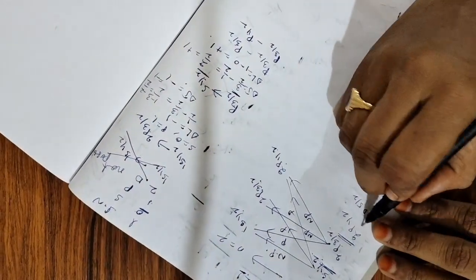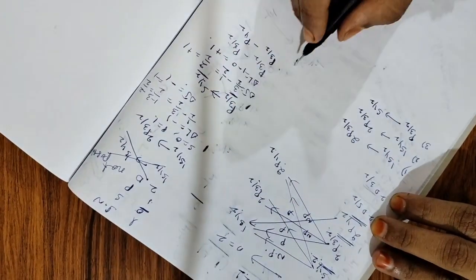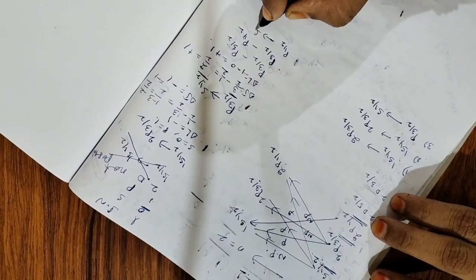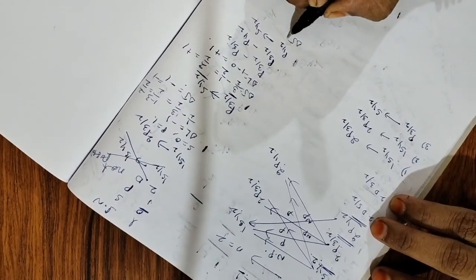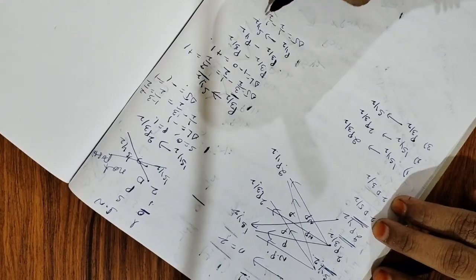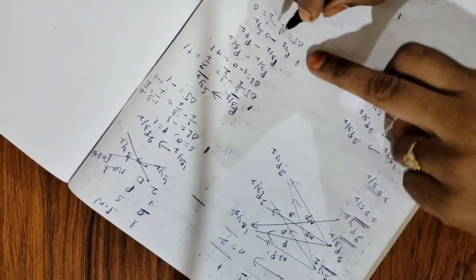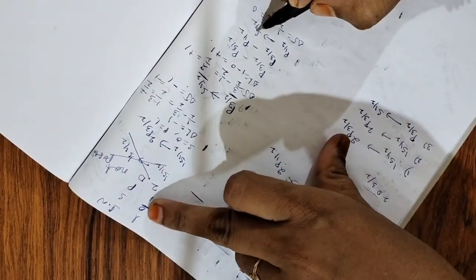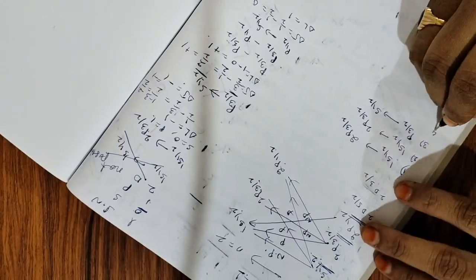Now next let us go for this term, P 1/2 to S 1/2. 1/2 minus 1/2, delta J is 0, possible. Now P and S are there, so 1 minus 0 is 1. So this is possible.